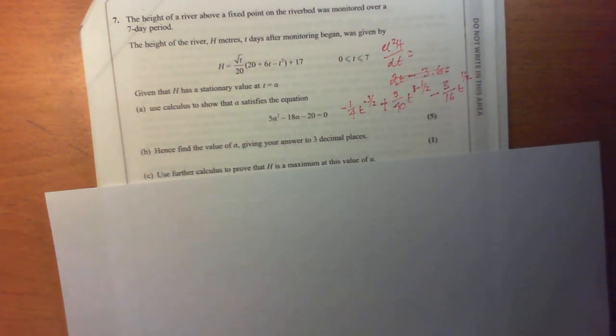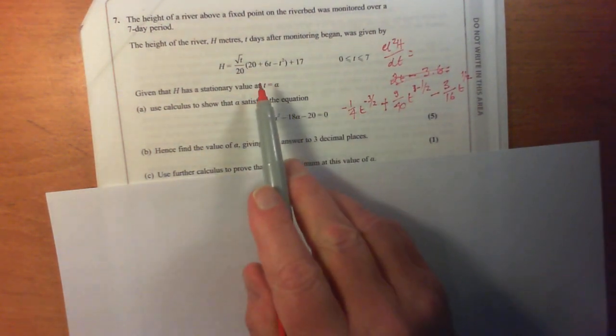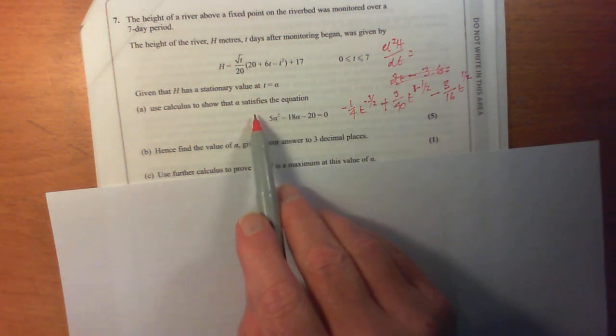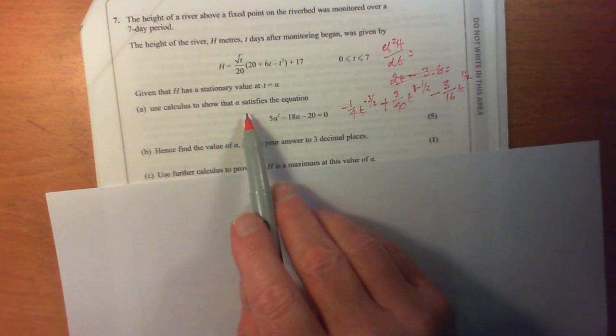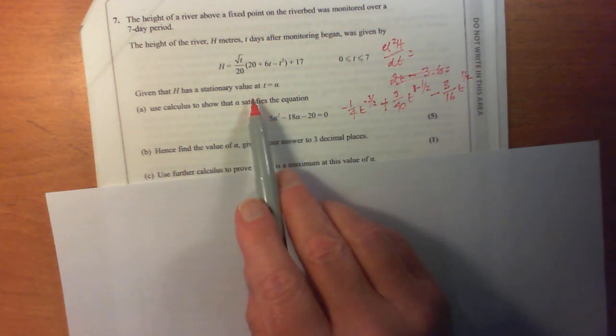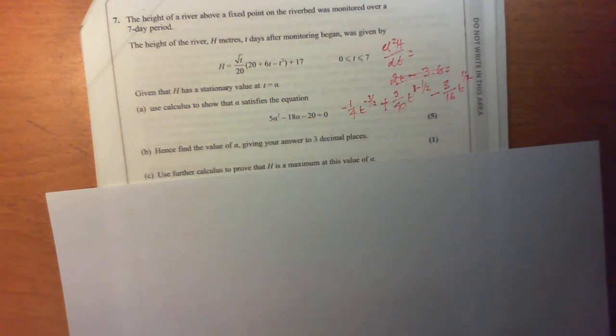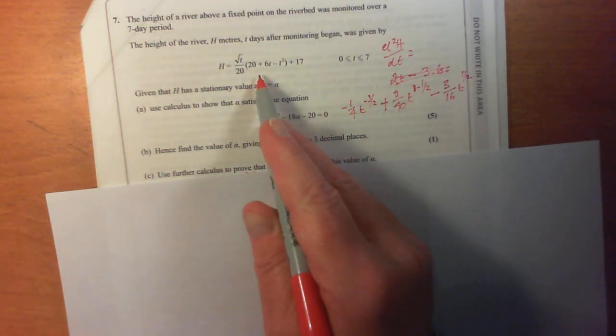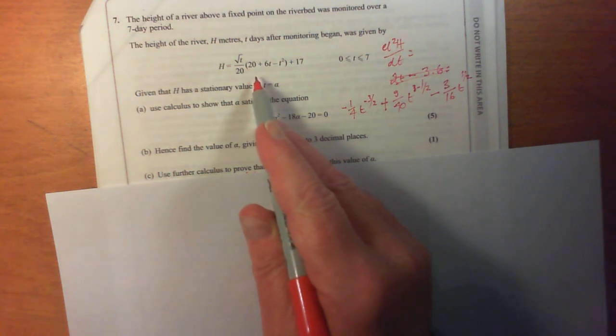Right, it says you've got an equation for the height of the river. Use calculus to show that alpha satisfies the equation given that when t equals alpha. Now, first off, we need to differentiate. The way you're going to do that is to simplify that first.